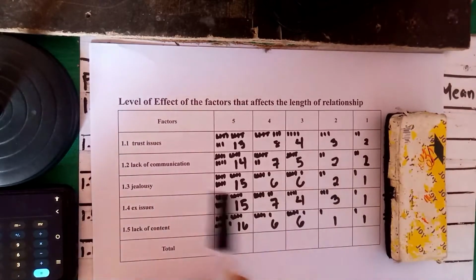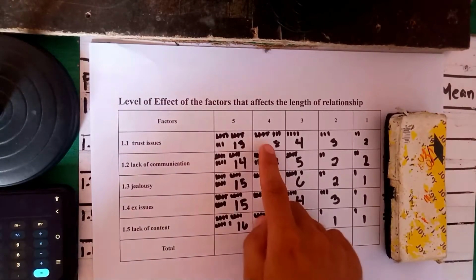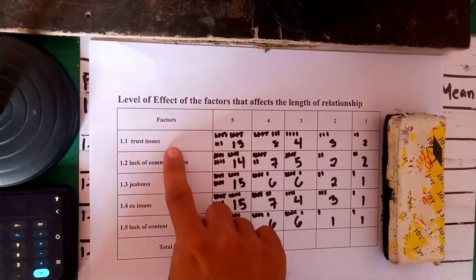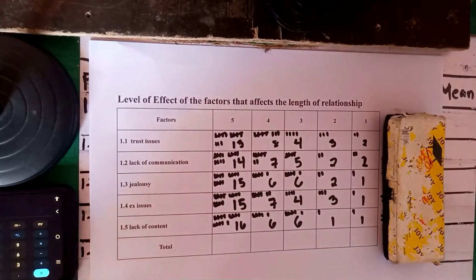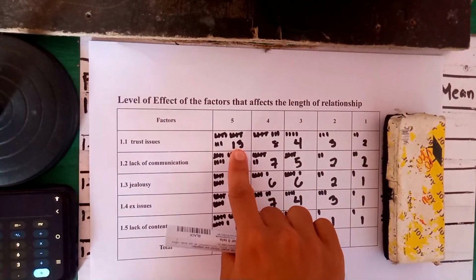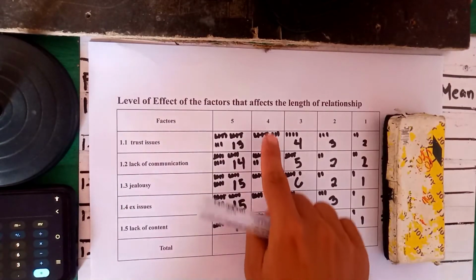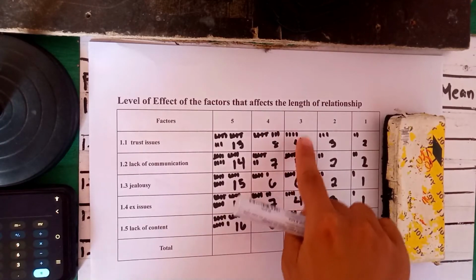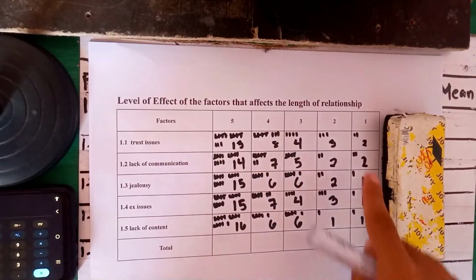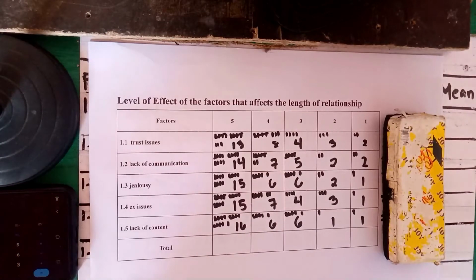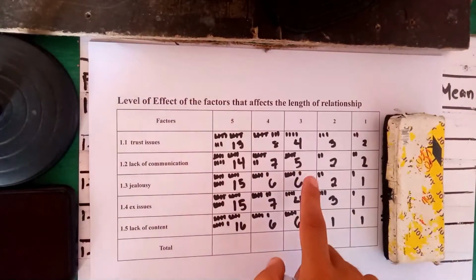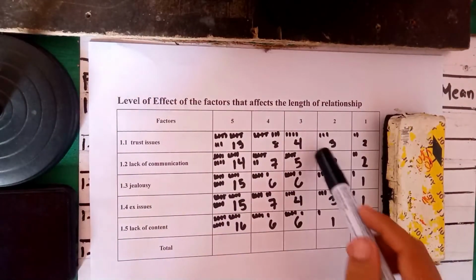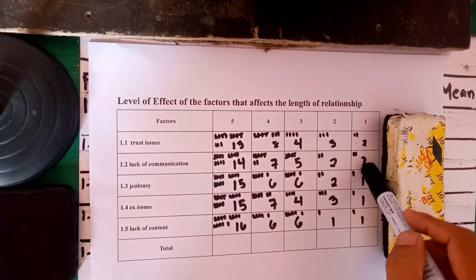nag-rate ng 5 sa trust issues, ang nag-rate ng 4, ang nag-rate ng 3, ang nag-rate ng 2, and nag-rate ng 1 sa ating trust issues. So sa pagkakataon na ito, 13 ang nag-rate ng 5 sa trust issues, 8 ang nag-rate ng 4, 4 ang nag-rate ng 3, 3 ang nag-rate ng 2, 2 ang nag-rate ng 1. Sa lack of communication, 14 ang nag-rate ng 5, 7 ang nag-rate ng 4, 5 ang nag-rate ng 3, 2 ang nag-rate ng 2, and then 2 ang nag-rate ng 1.